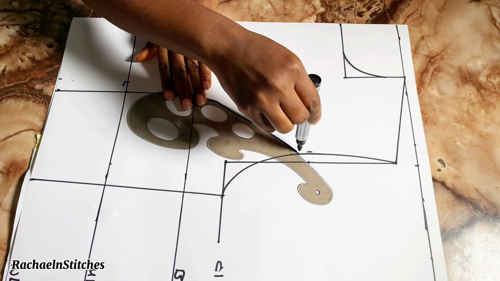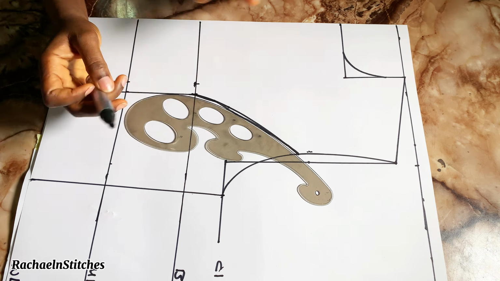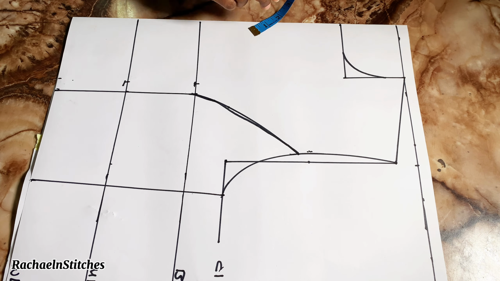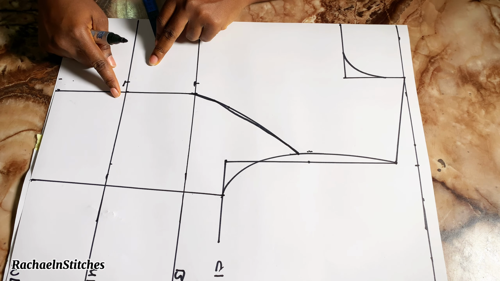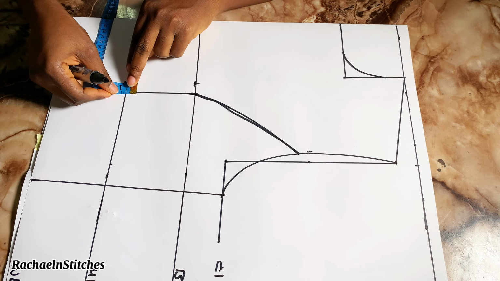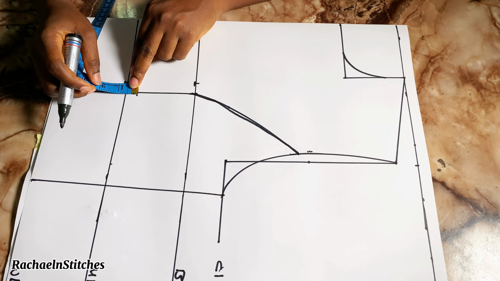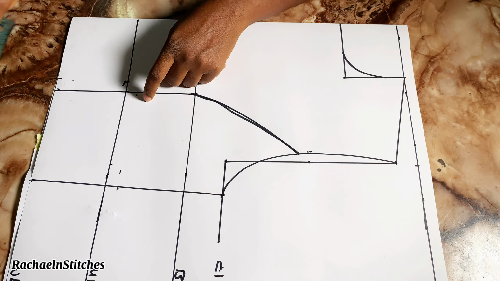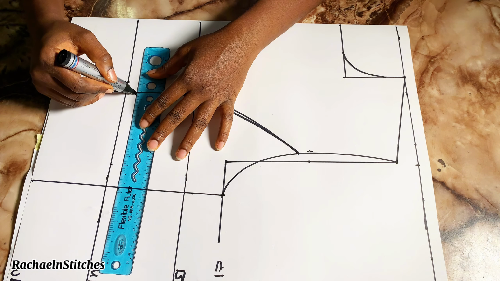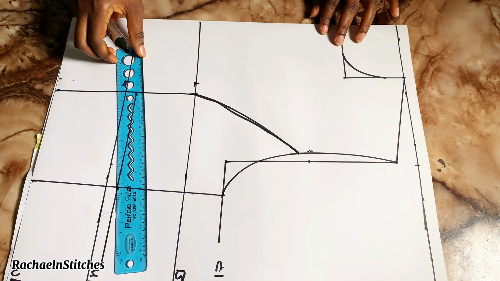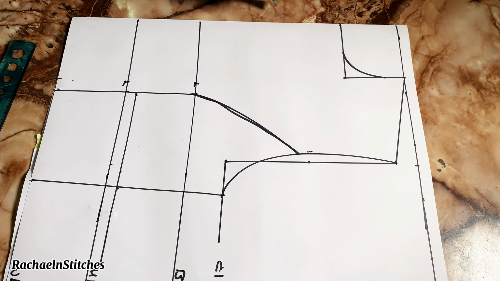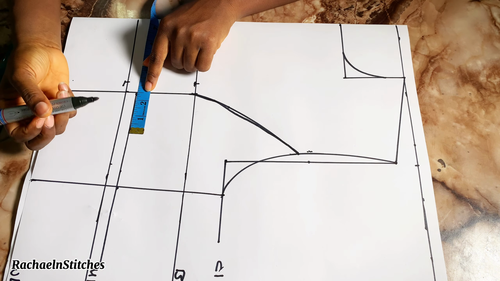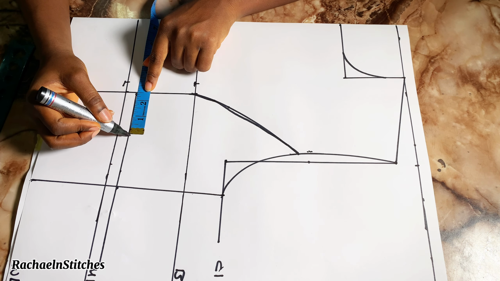I'm going to be creating a dart at my under bust. To do that, I'll be going up by ½ inch at my under bust because I want to create a lift effect for the bust. I'm attaching wording to this bust, so I just want to create this lift effect that will give it a push-up look at the end of the day. So I went up by ½ inch at my under bust, and from that point I'm going to go in by 2.5 inches.